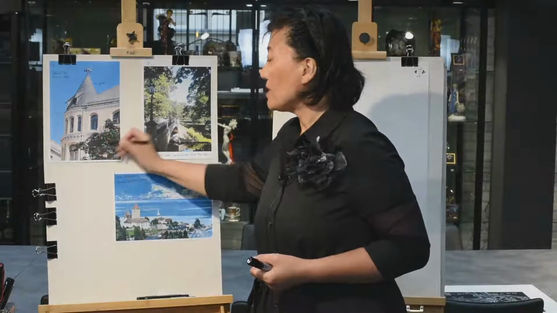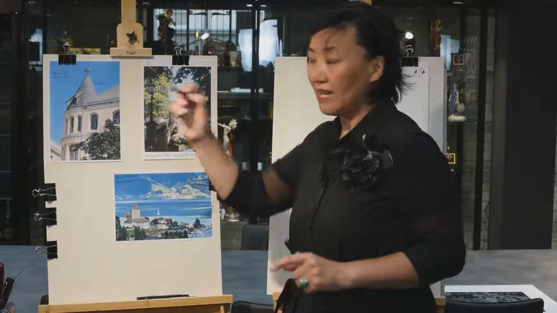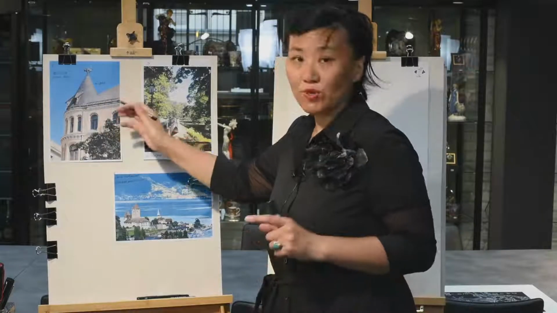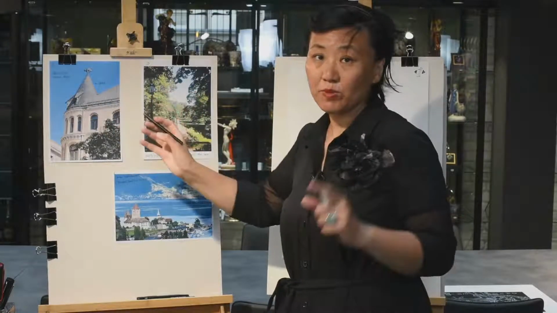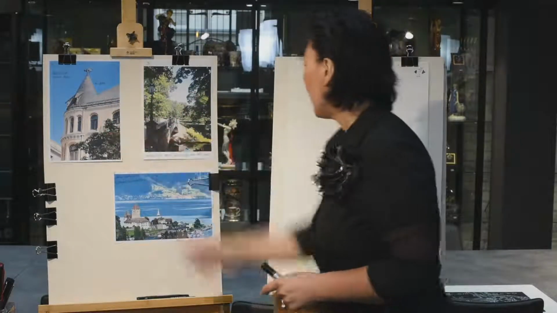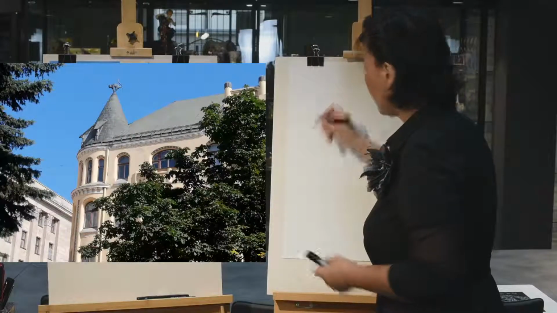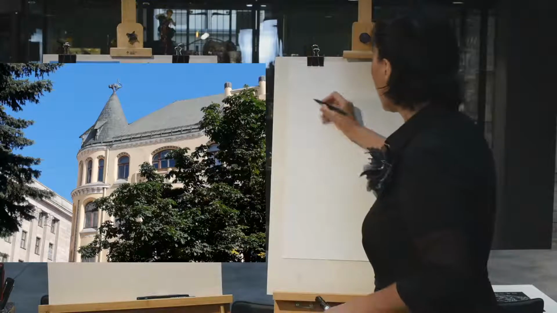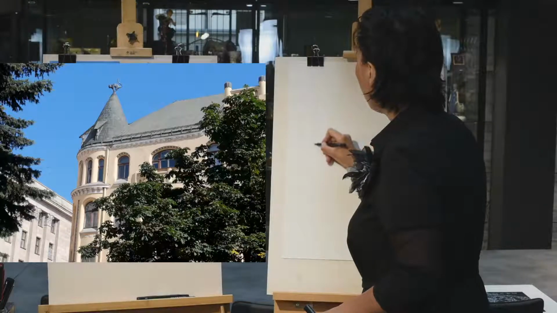When you start with this, you don't need to be scared of any mistake. And going further, you can do these outlines. It will be more comfortable for you. So first we will do this. I will make an outline of this picture, then we understand how big we will draw.